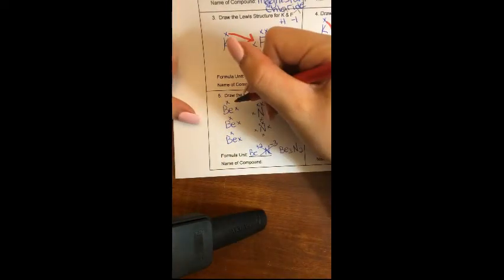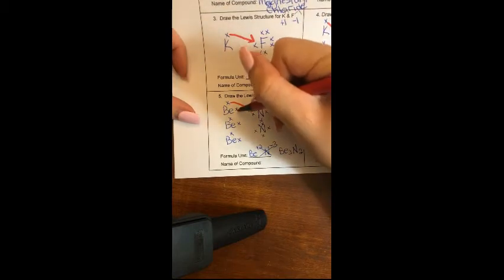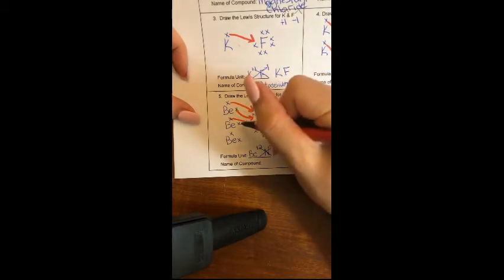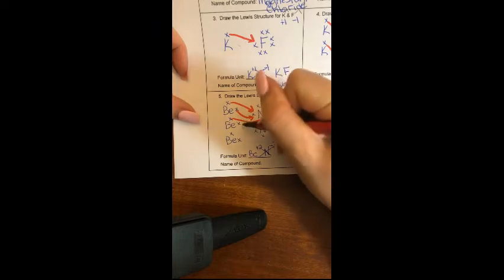So that first beryllium will transfer 1, 2, and then this beryllium in the middle will transfer over here, so 3.